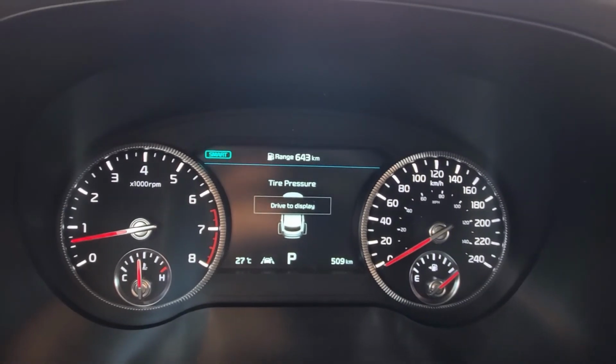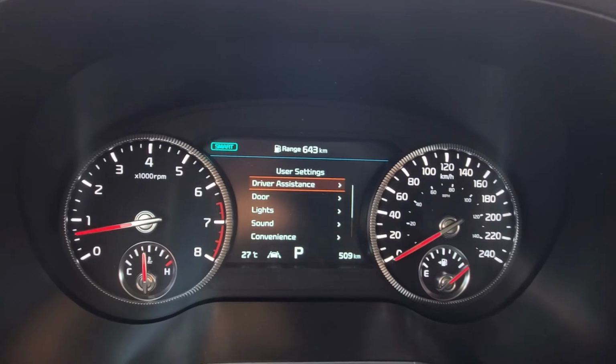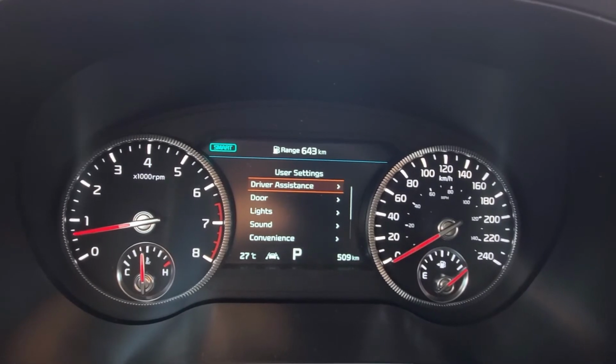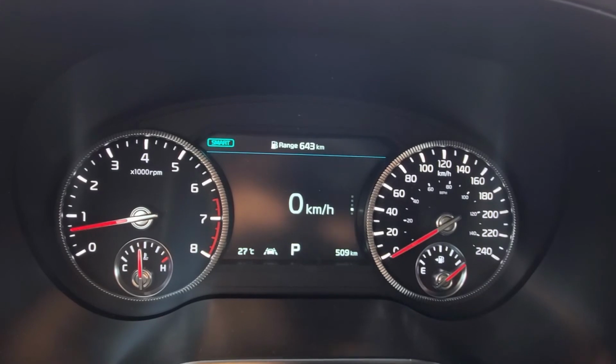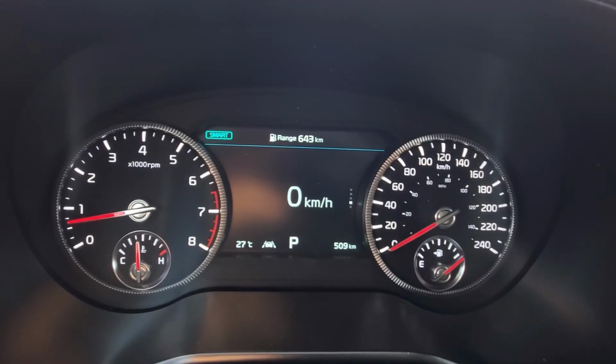I'm going to hit the menu button once more, and this is going to take you to the user settings screen where you can go through each different option for different sections of the car. And if I hit the menu button again, or the sheet of paper button again, it takes me back to the other screen, and it's entirely up to you what screen you want to keep it on. Personal preference. And that's how you do it.